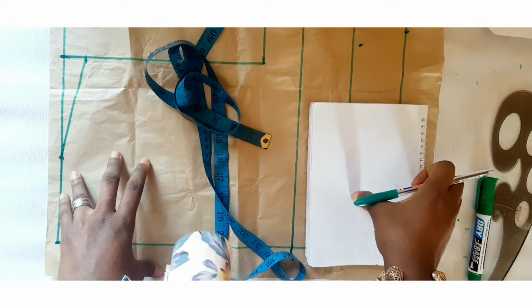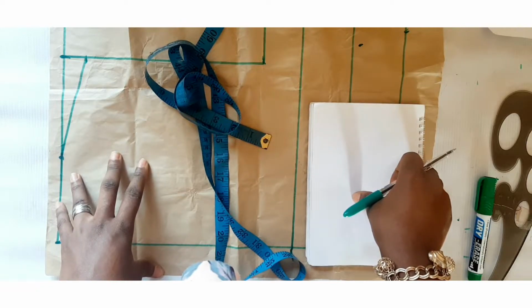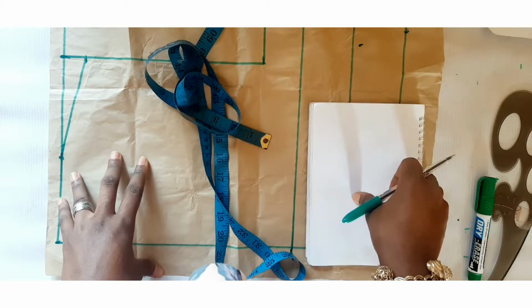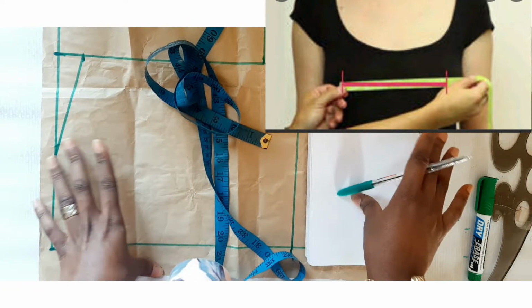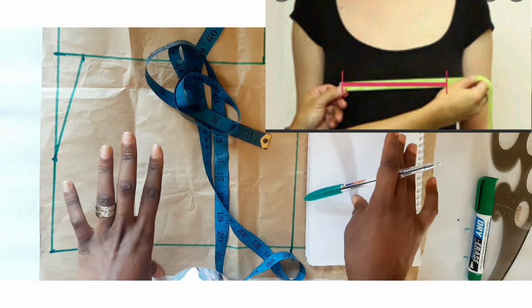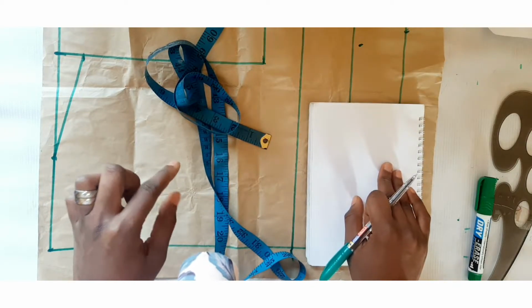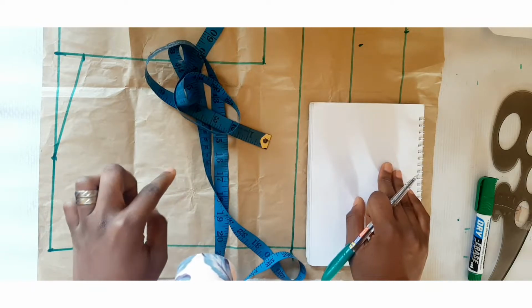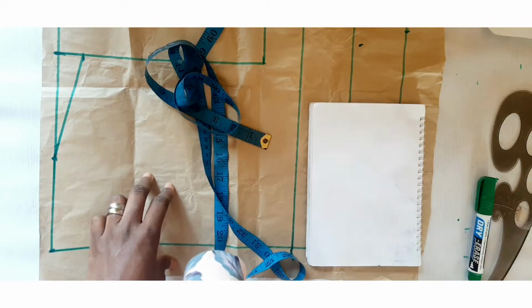The first measurement we are going to derive is how to get your nipple to nipple measurements. In case you forget to take it on your client's body, this is how you're going to get the nipple to nipple measurement without measuring your clients.